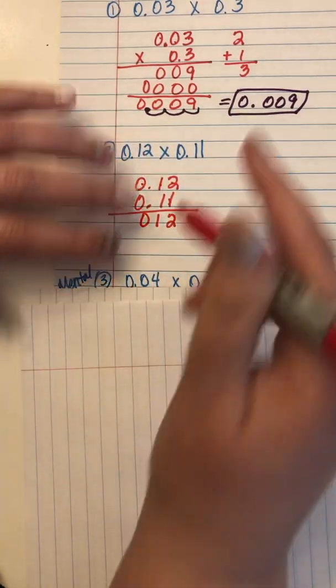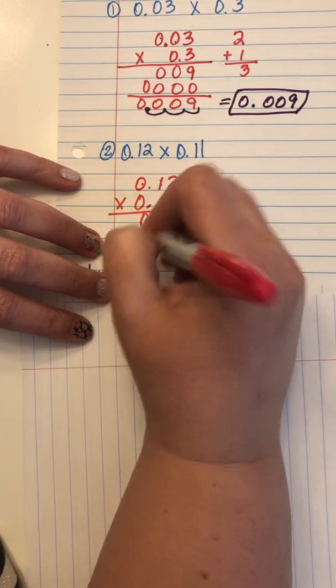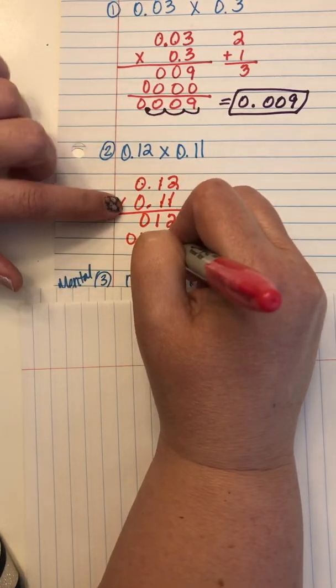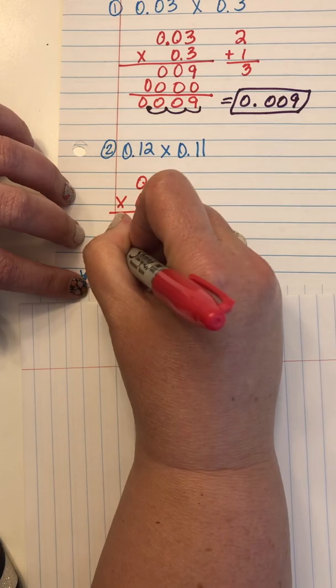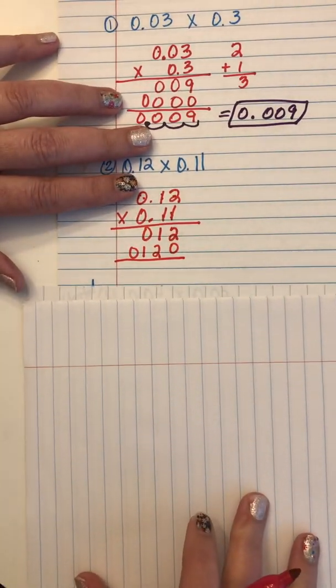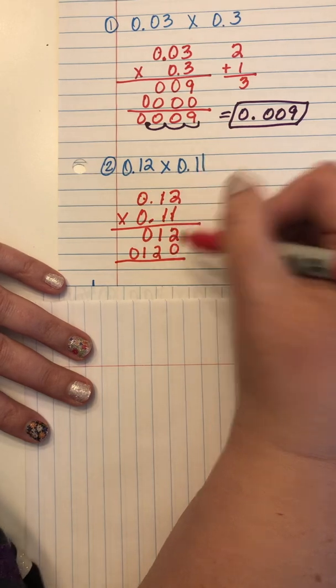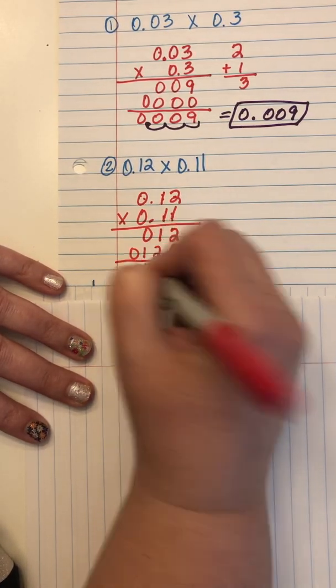Placeholder 0. Then 1 times 2 is 2, 1 times 1 is 1, 1 times 0 is 0. Now I could put in my rows of zeros if I needed to, but because I'm running out of space, I'm not going to, and it's not going to affect my answer. So 2 plus 0 is 2, 1 plus 2 is 3, and there is 1.